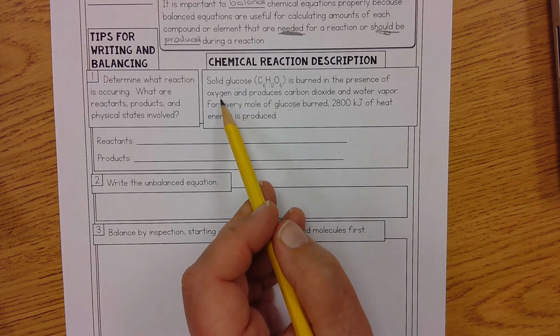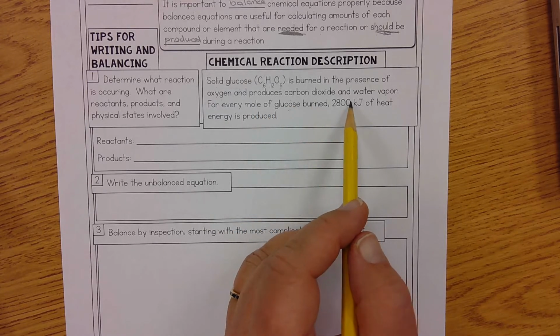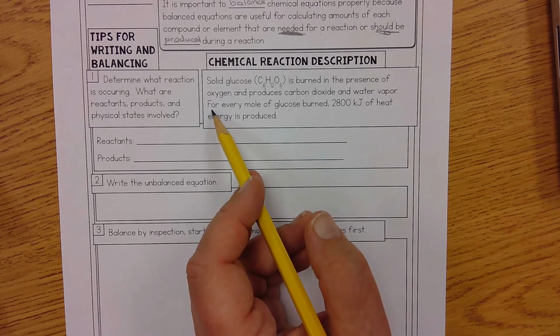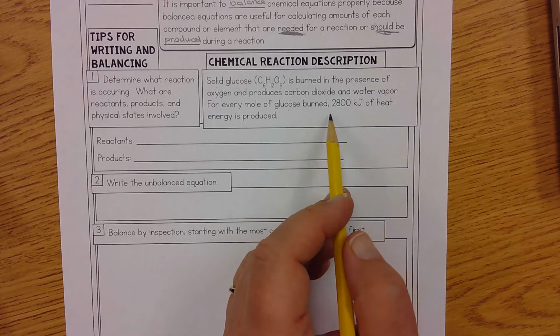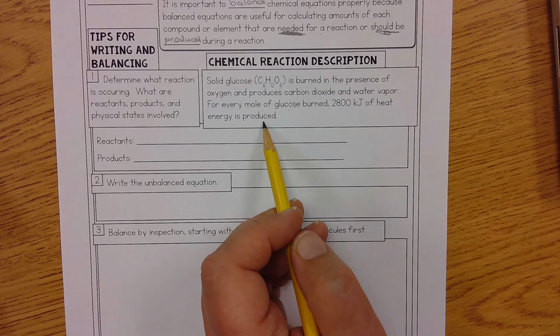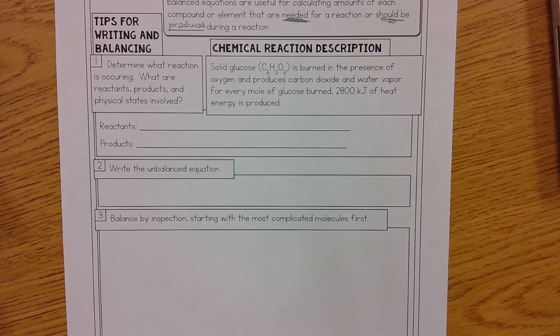We got glucose and oxygen, right? We take in food, we breathe. That produces carbon dioxide, we breathe out, and water vapor, which also gets breathed out. And just for informational purposes, for every mole of glucose burned, 2,800 kilojoules of heat energy is produced. What do we use that energy for? A, it keeps our body temperature up, right? B, our muscles use it, convert it, so we can move and think and do all the other things we need to do during the day. So cellular respiration is what's going on here.